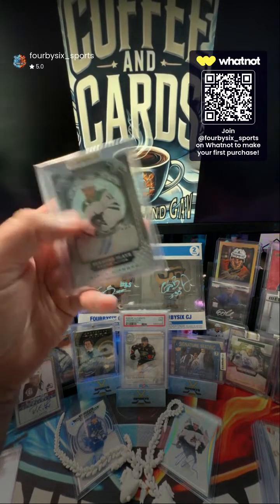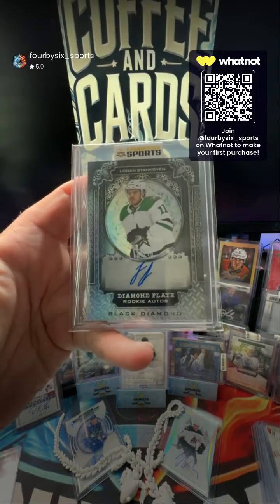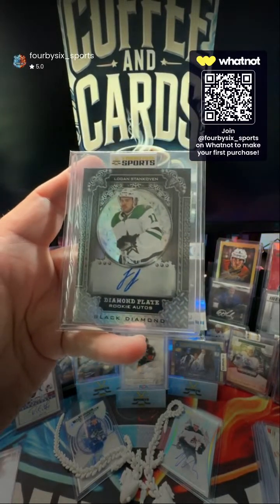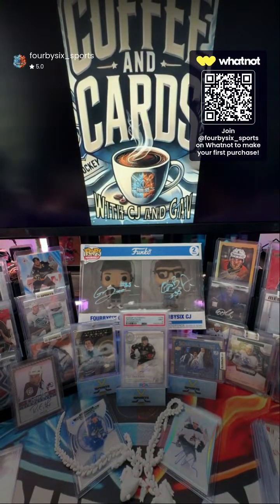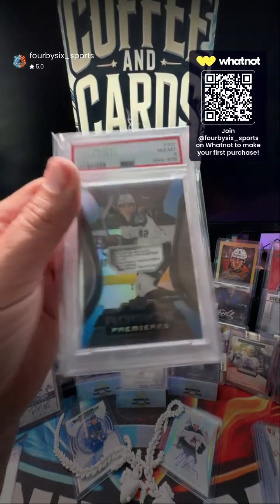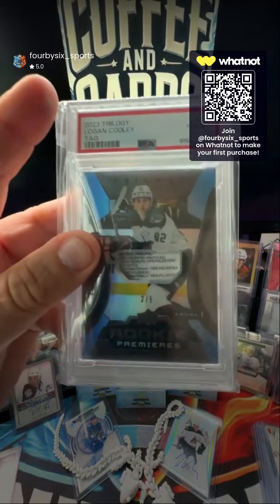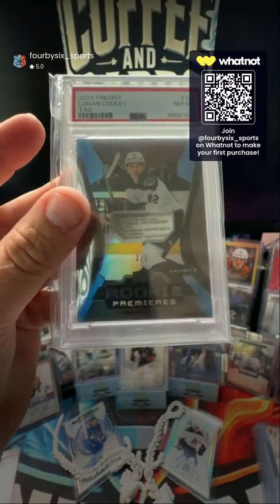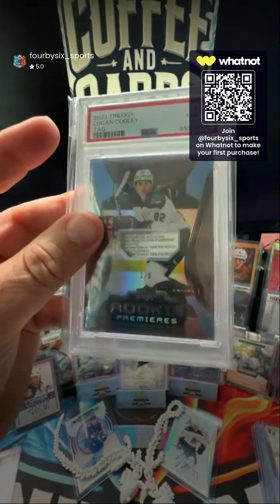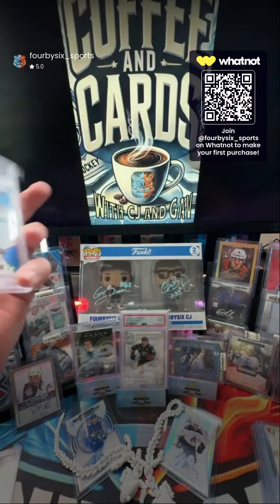So we'd be at 250 on Stankoven out of 10, 250. Yeah, that's a Cooley laundry tag out of 5. That's a crazy card.